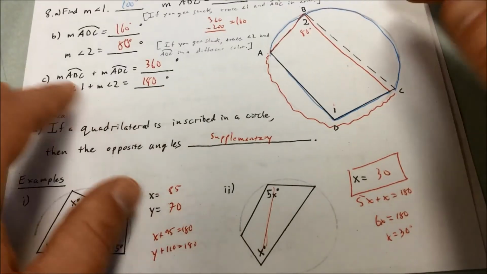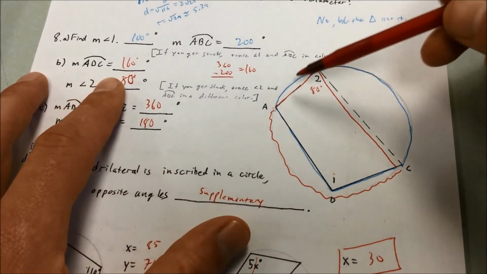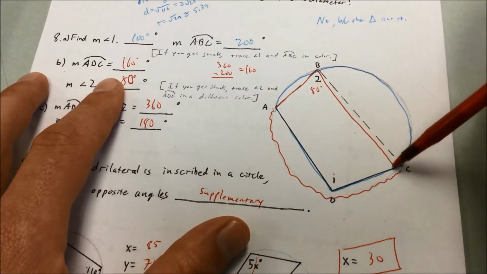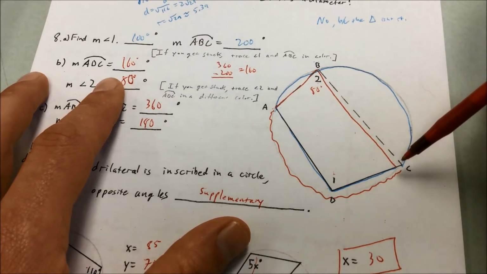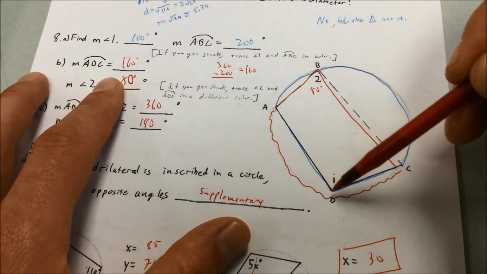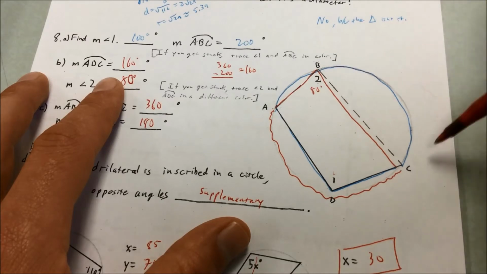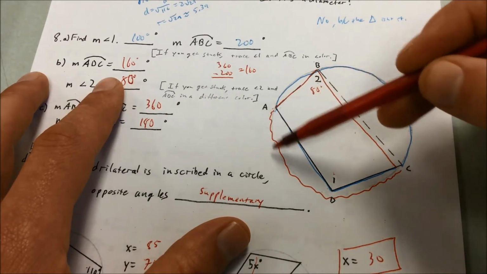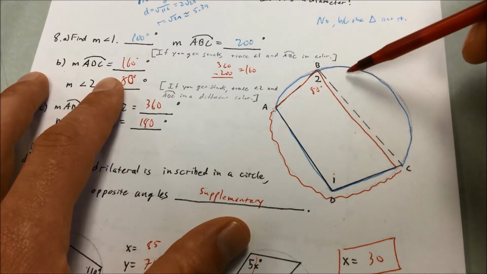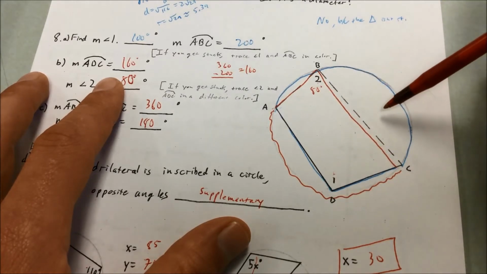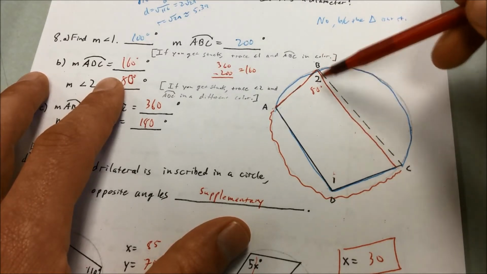And once again, this works because this angle plus this angle makes 360. This angle right here, angle 1, is half of this. Angle 2 is half of the red arc. If they're half of those two arcs, half of 360 is going to be 180.